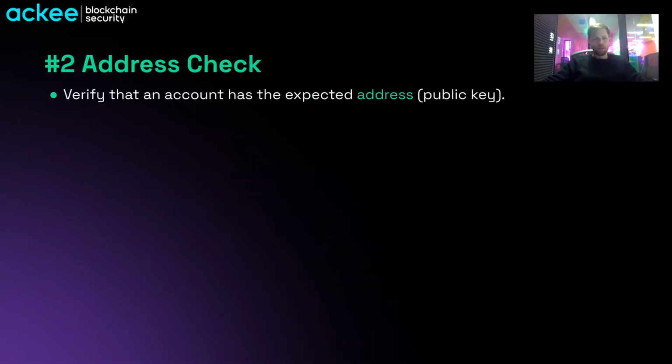The next vulnerability is the missing address check. So in that case you have to verify that an account has the expected address. As you know, you are already familiar with the Solana programming model.